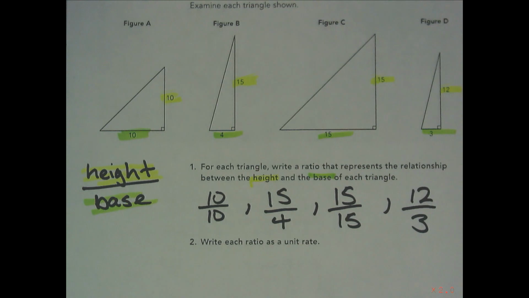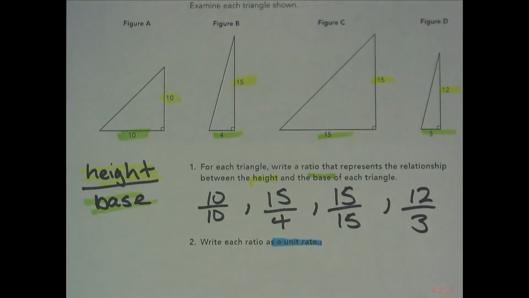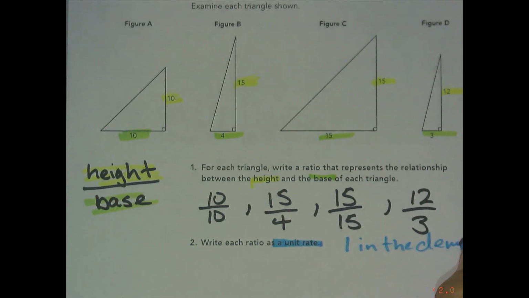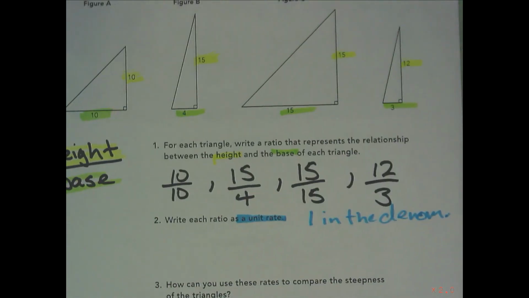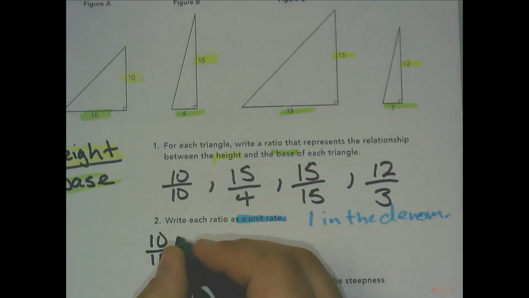Okay? Now in the next line, it asks us to write each ratio as a unit rate. So now a unit rate means that there is a 1 in the denominator. So there's a 1 in the denominator. Okay? So now I could do that by simplifying the fraction in such a way that there's a 1 in the denominator. So what I could do is I could say 10 over 10.